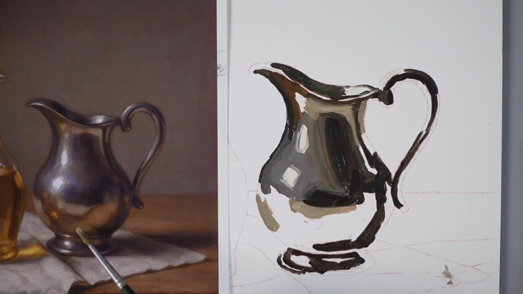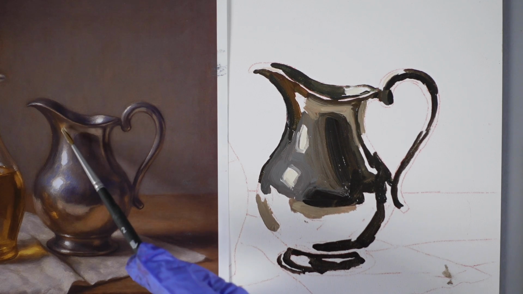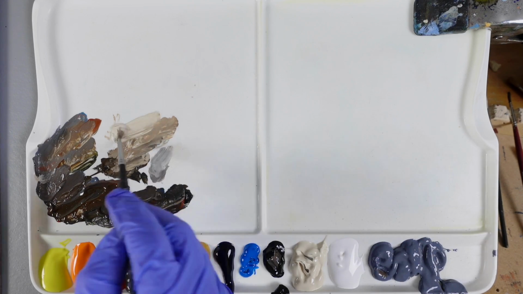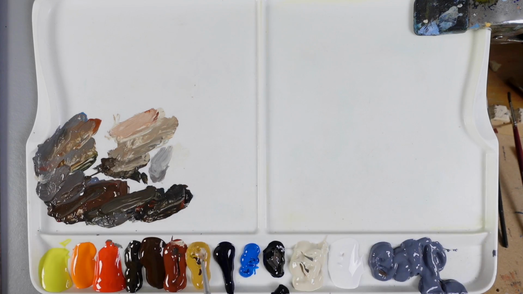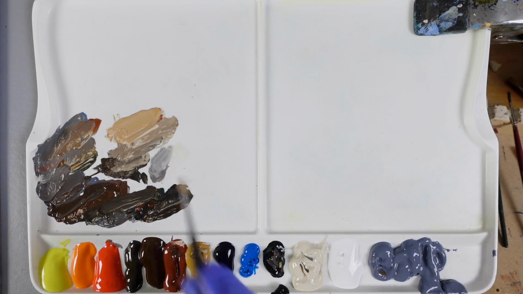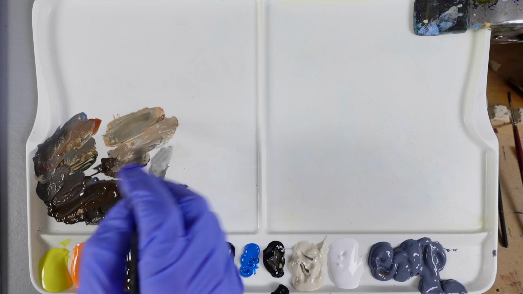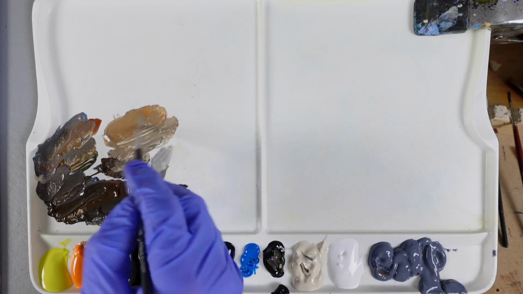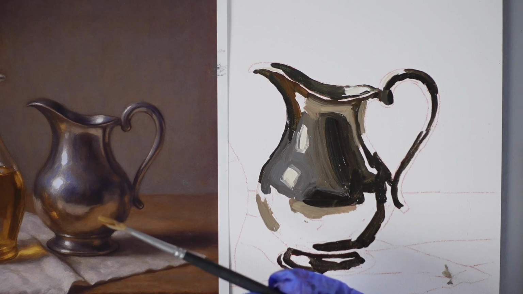I'll work on this color next. I could see it up here too. So it's kind of like the highlight color, but it's warmer. So I'll just do some buff titanium, some burnt sienna, and yellow ochre. Maybe a little bit of black. It has to go warmer. Maybe I'll use a little bit of cadmium orange. It's actually not too bad.